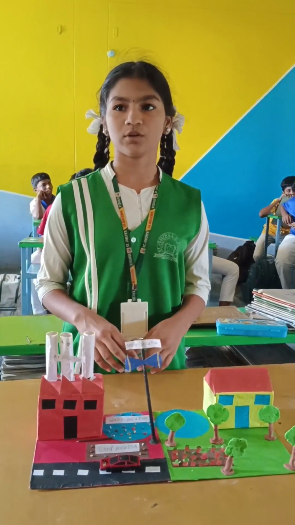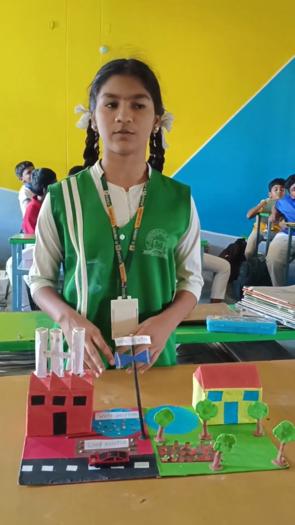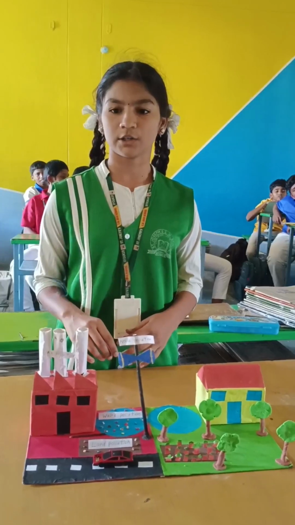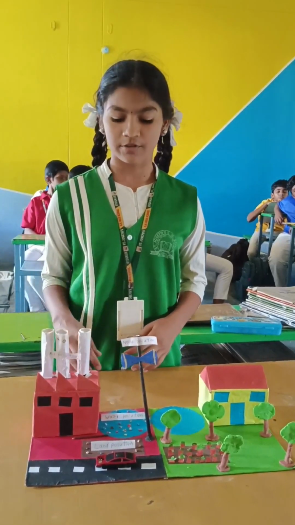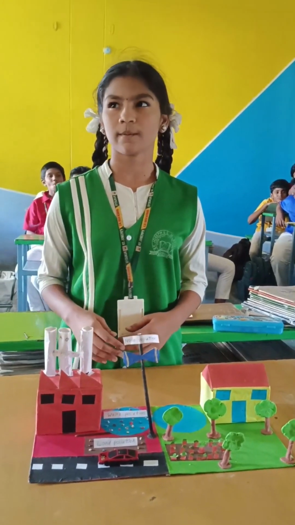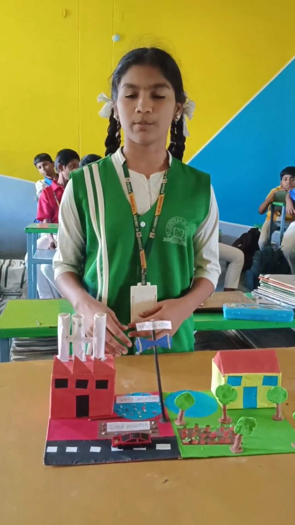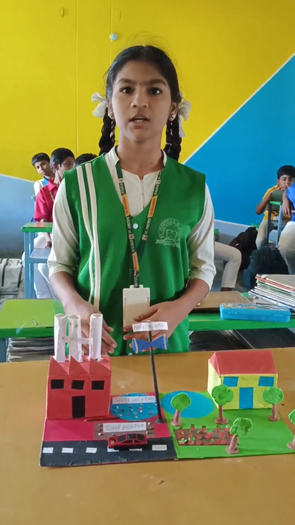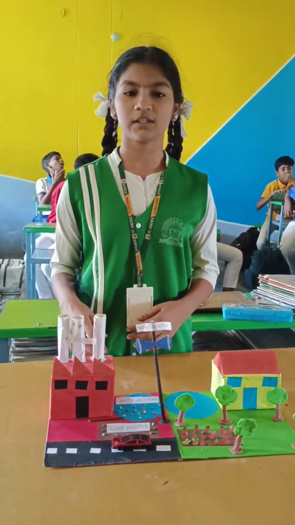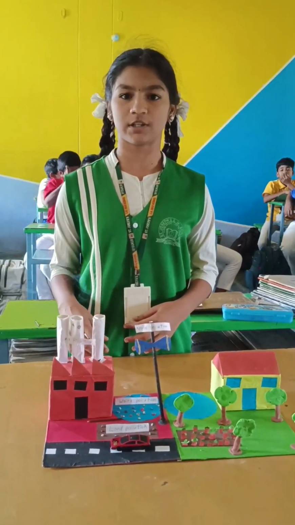And land pollution. In land pollution, we throw trash on the land and it will reduce its fertility and we can't grow crops there. Next, noise pollution. Loudspeakers and traffic machines produce so much sound and it is difficult to hear any sound. In hospitals, there are so many patients, and it disturbs them.